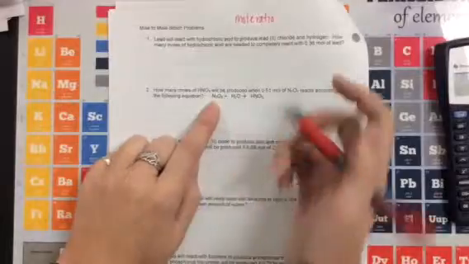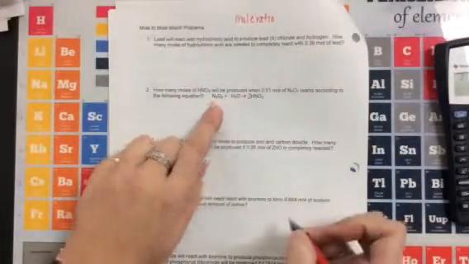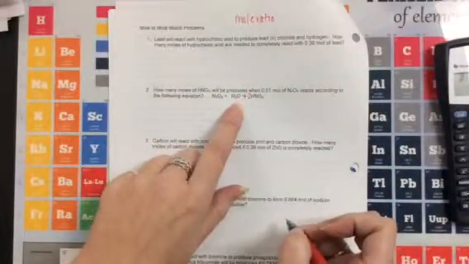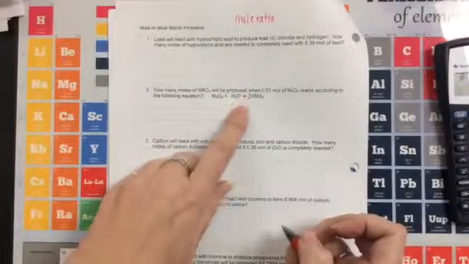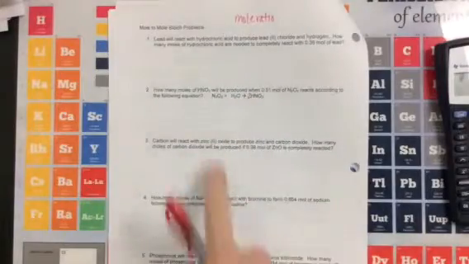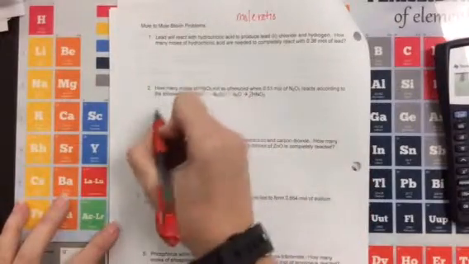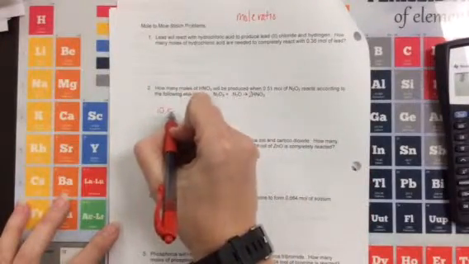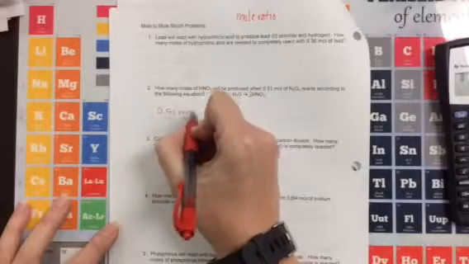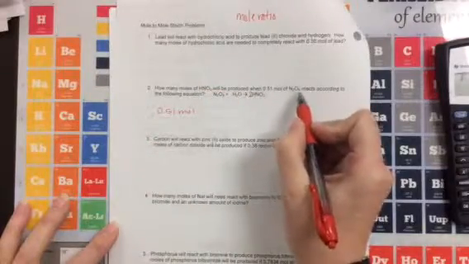So I have two nitrogens, two hydrogens, two hydrogens. On this side we have 6 oxygen and 6 oxygen. So it's a 1, 1, 2 to balance out my reaction. We don't normally write the number 1. It's like a ghost.